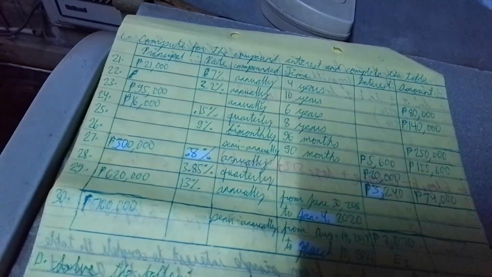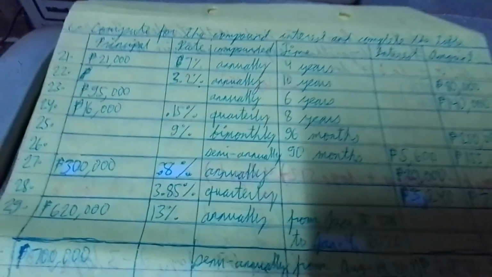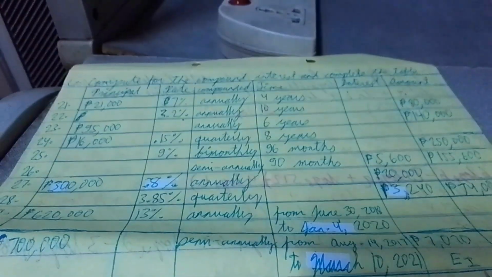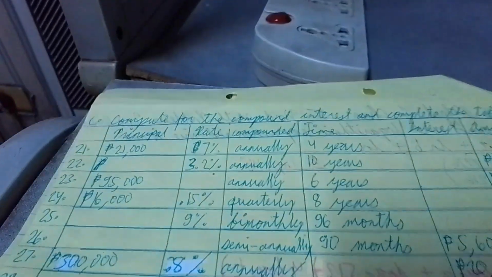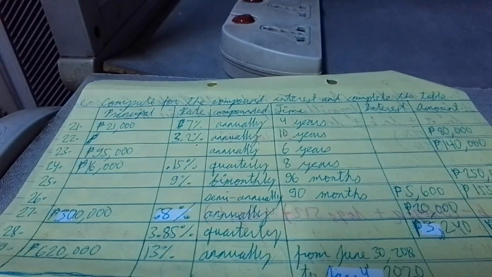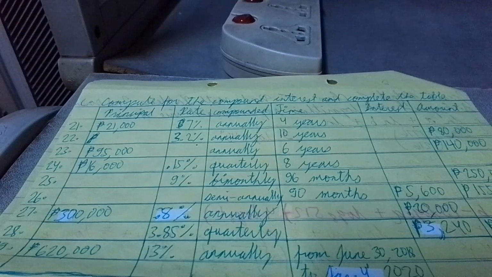For number 7, this is the problem that I'm having right now. This is the catch what we're gonna talk about right now, guys. Because in number 7, look, we have the principal, which is 300,000 pesos. We have the rate. The rate is 0.8%. It's compounded annually. Ayan, compounded annually.